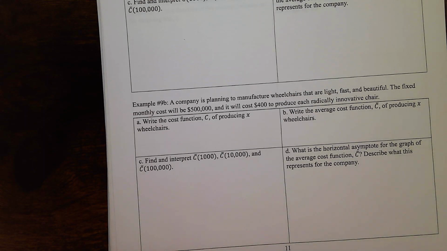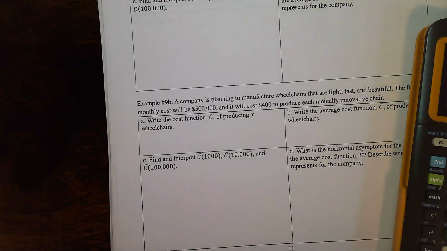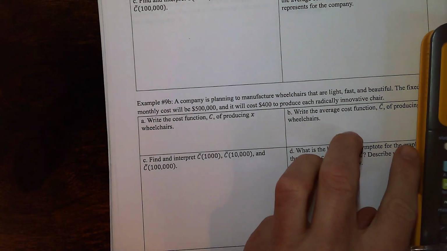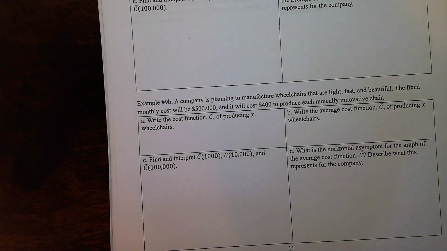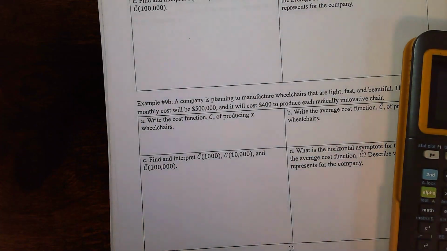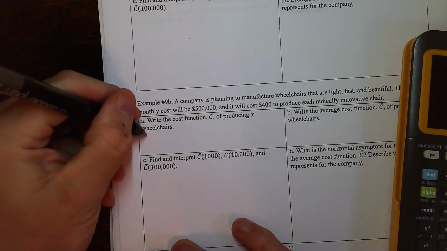All right, so let's look at average cost functions. This is something you might see in calculus and applied calculus. A company plans to manufacture wheelchairs that are light, fast, and beautiful. The fixed monthly cost will be $500,000, and it'll cost $400 to produce each radically innovative chair. Write a cost function to produce x wheelchairs.